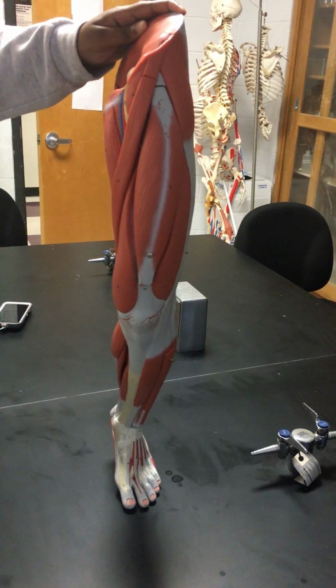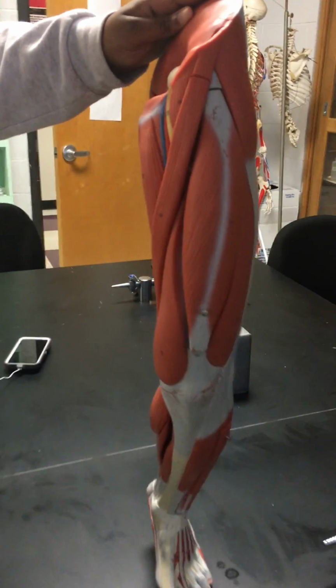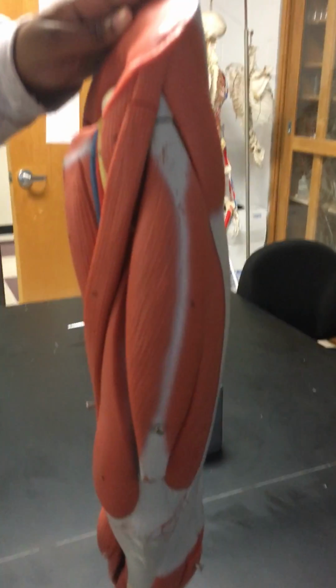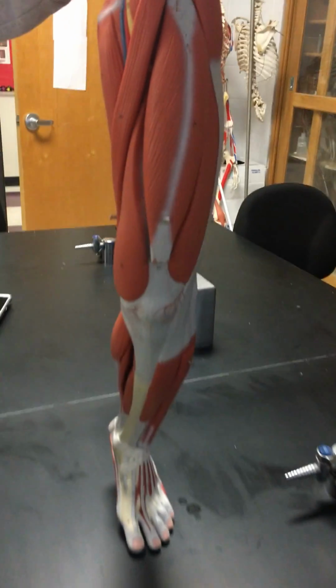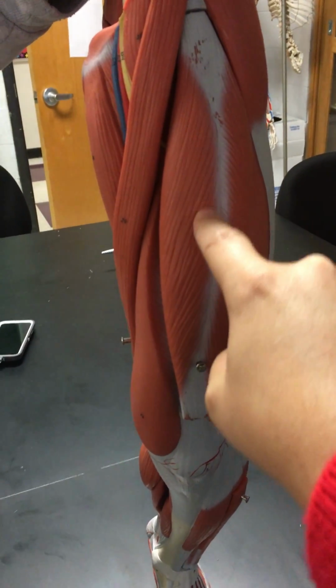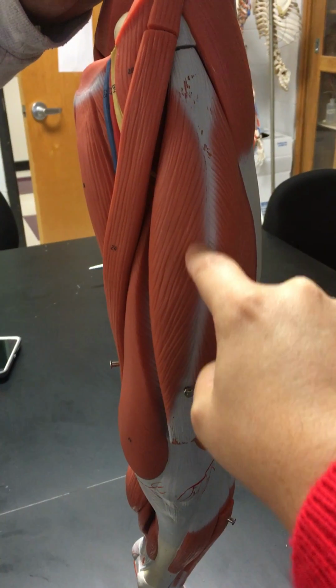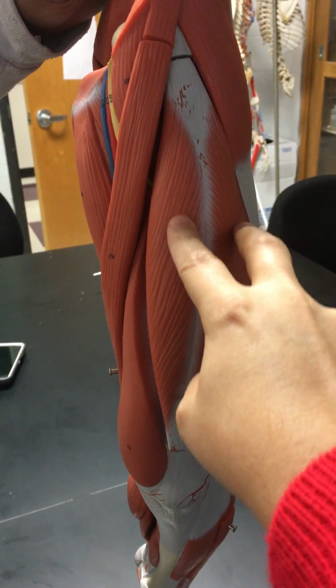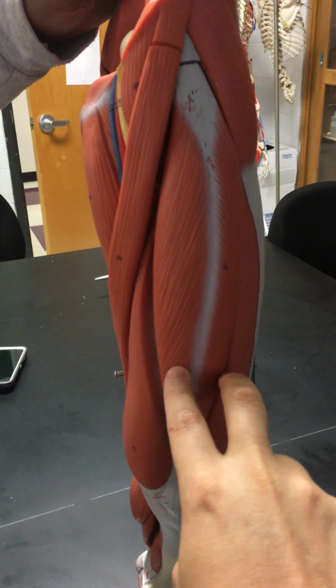Class, this is the muscles of the leg. So first we'll start out with the quad muscles. Now note this is the anterior leg. So this muscle right here is the rectus femoris. Actually, this whole muscle is the rectus femoris.